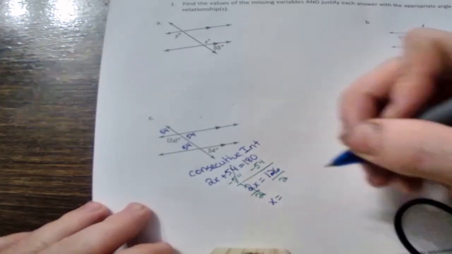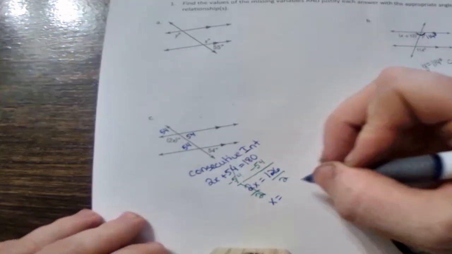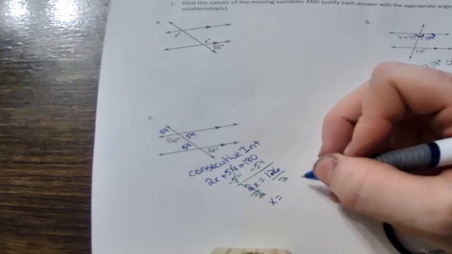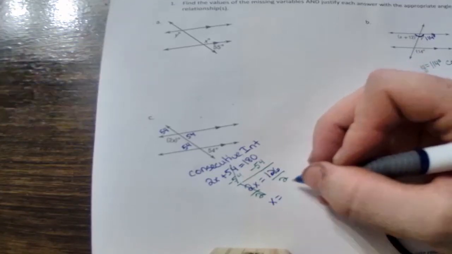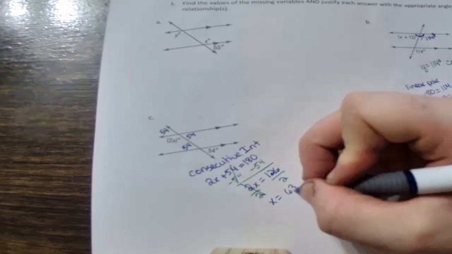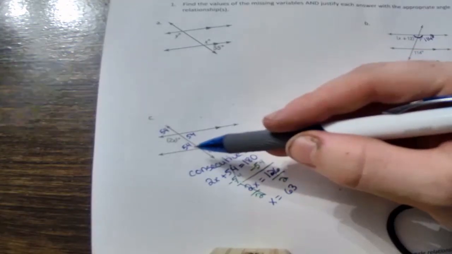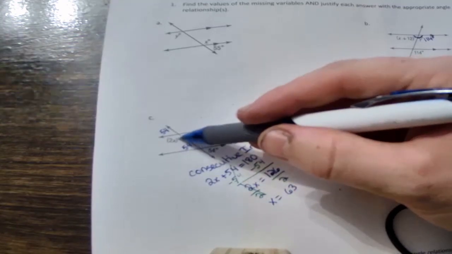And x equals 63. So the answer for this one would be 63. And we knew that because by moving 54 in a spot that we knew it could also be, we saw consecutive interior angles.